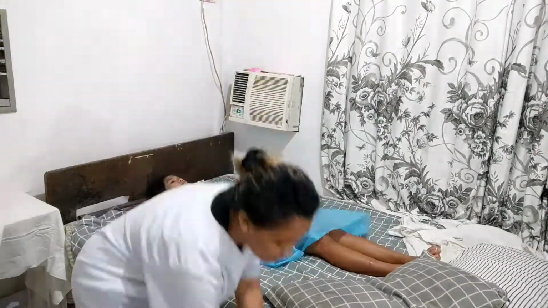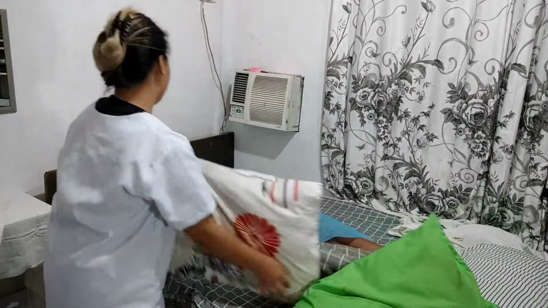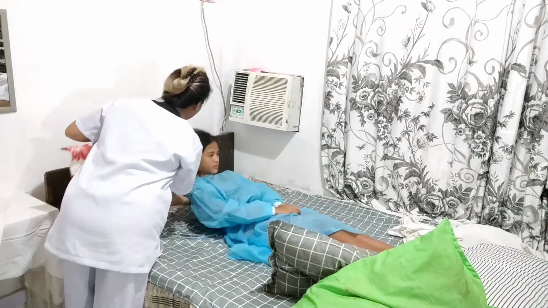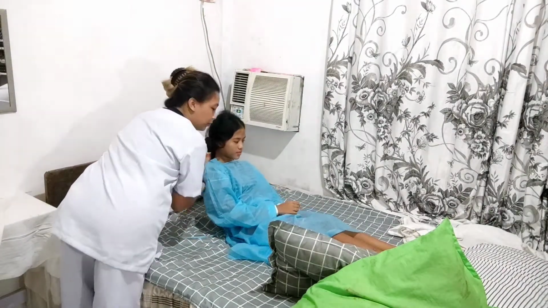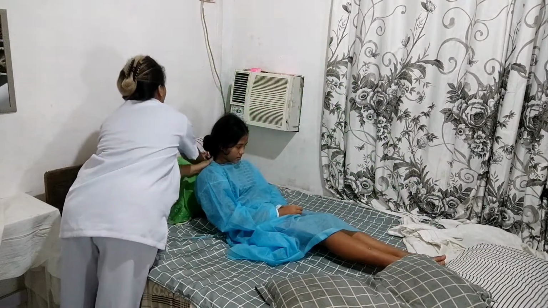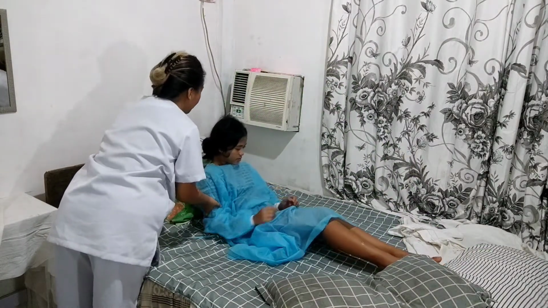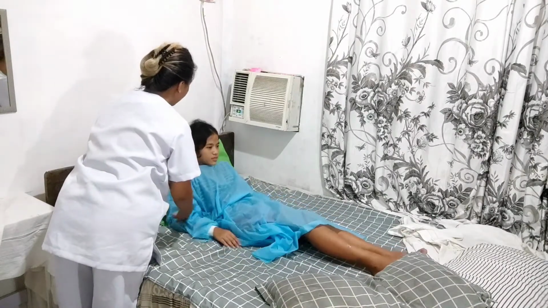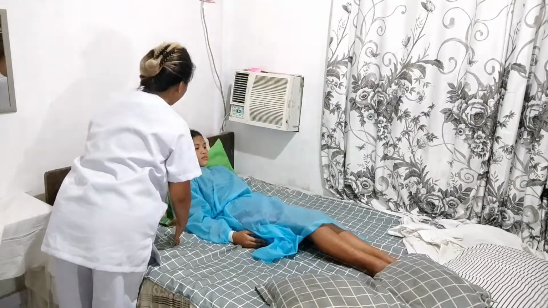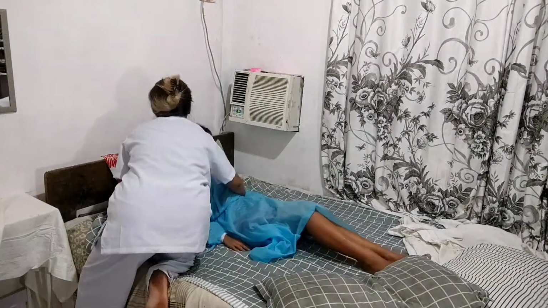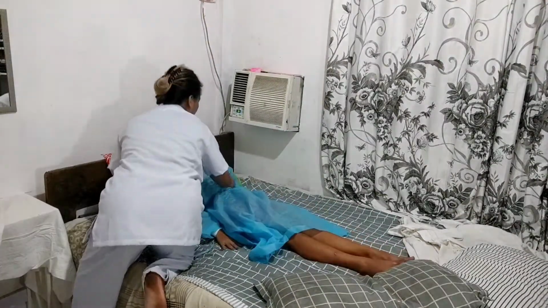One sec. I'm going to be using the larger pillow. So ma'am, I'm going to be putting this under your head. One more. Okay, can you pull yourself up? Further. Further. Go up more, please. Let me just help you up. 1, 2, 3. Yeah. Okay.